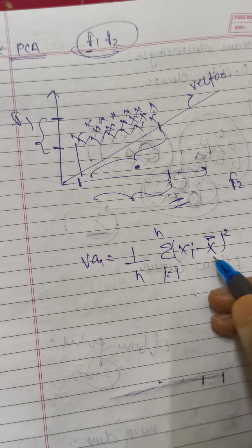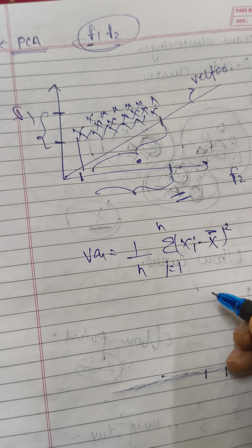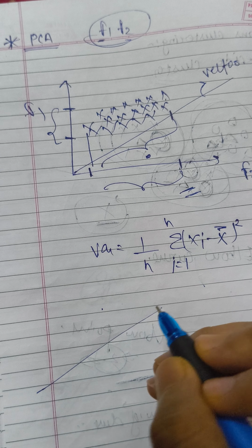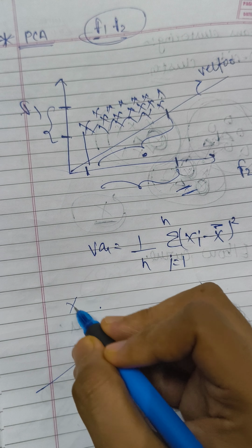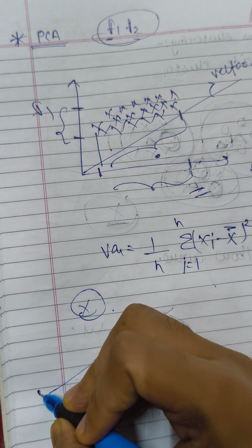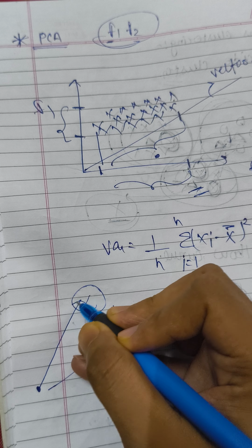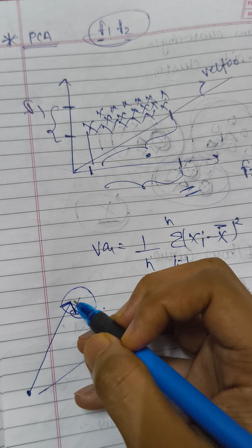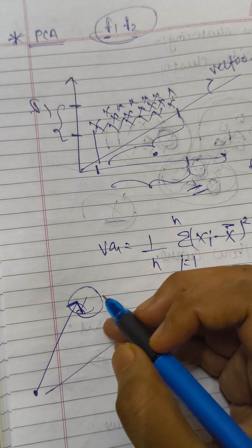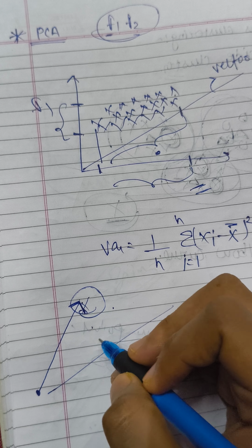Now, what do we mean by x_i? Let me tell you. Suppose I have this line and I have taken a random point from the data set. We have studied that in a vector space, a point can be considered as a point vector, with a head and a tail. Now, suppose I want to make a projection on this.